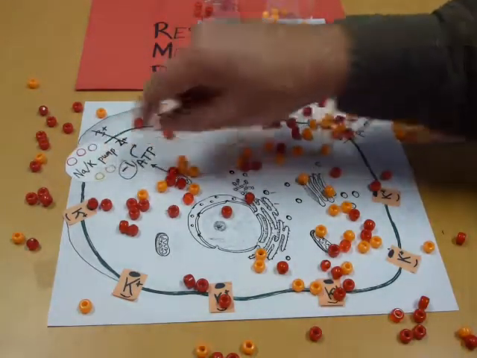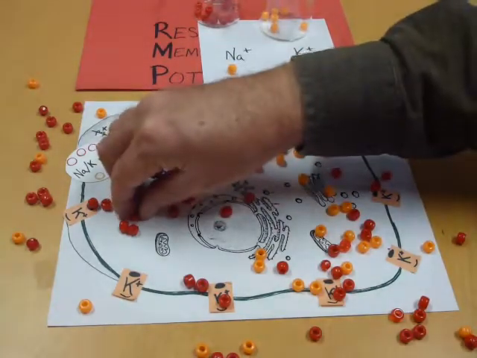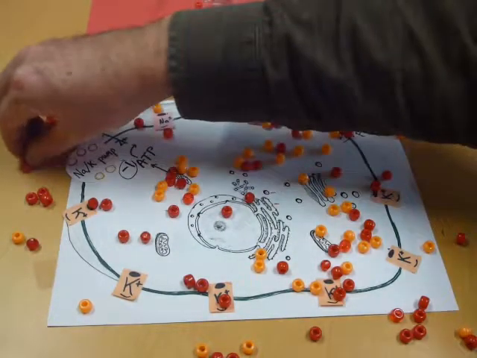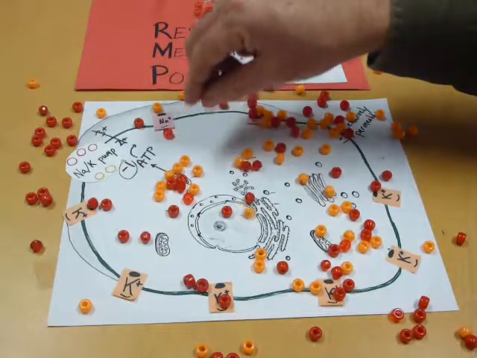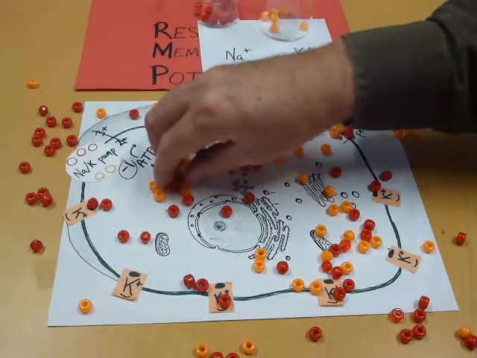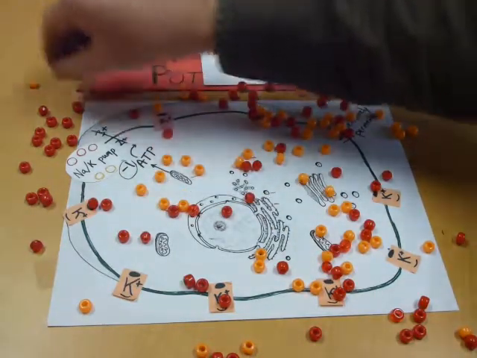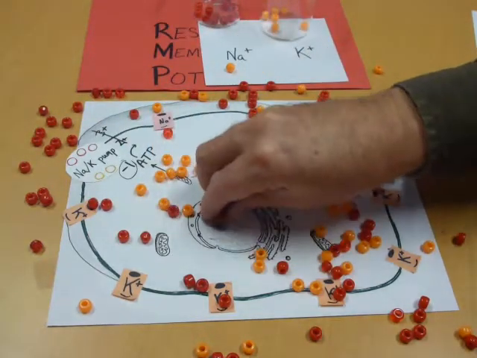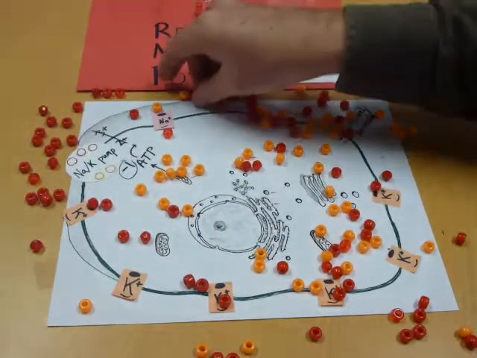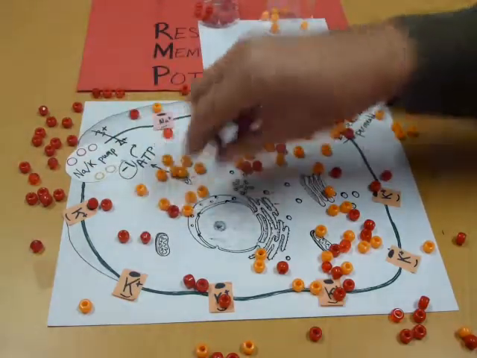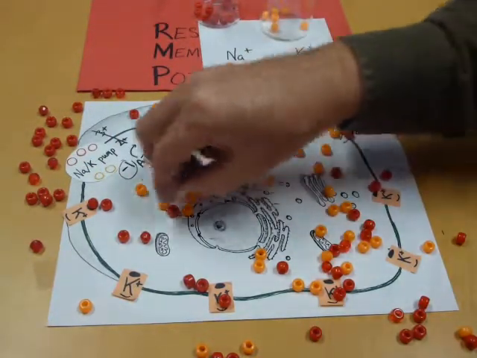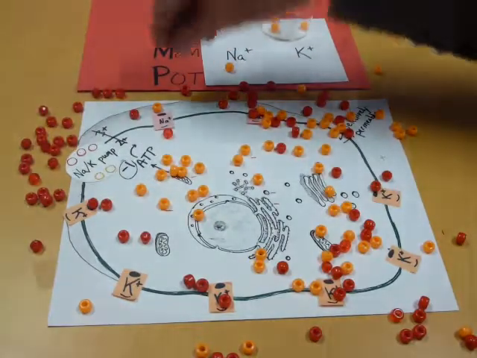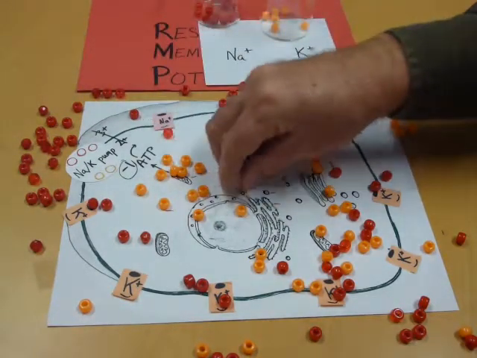Well, if we keep operating the sodium-potassium pump, then 3 sodiums go out, 2 potassiums come in, and so on and so forth. It's starting to get a little sparse.